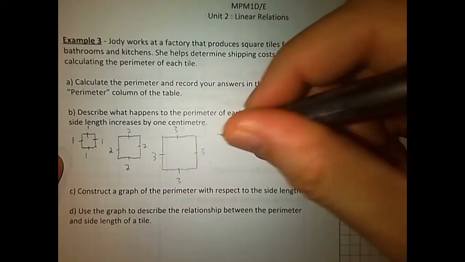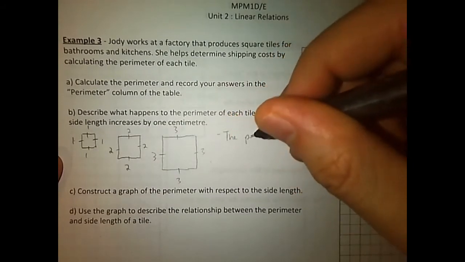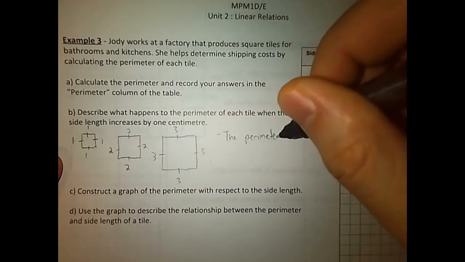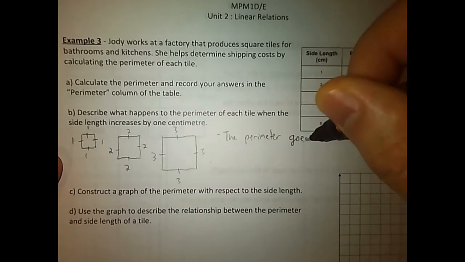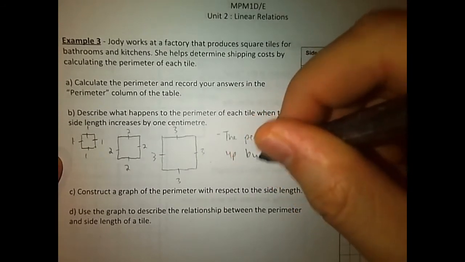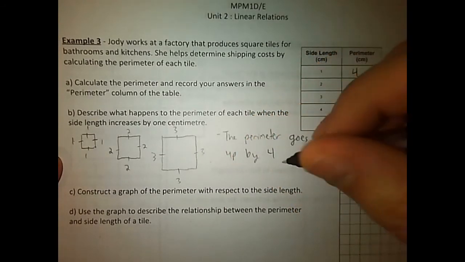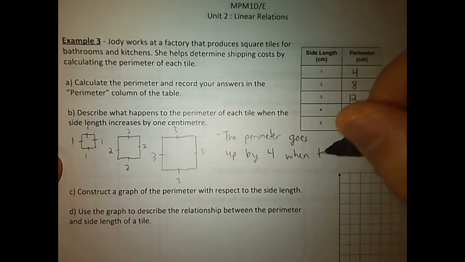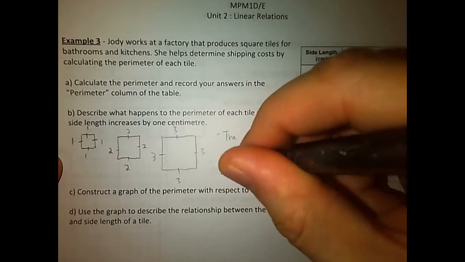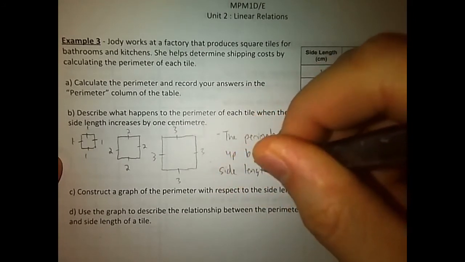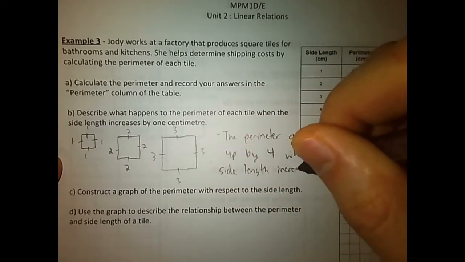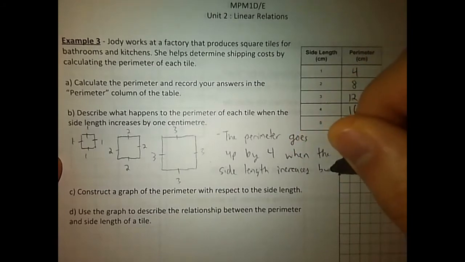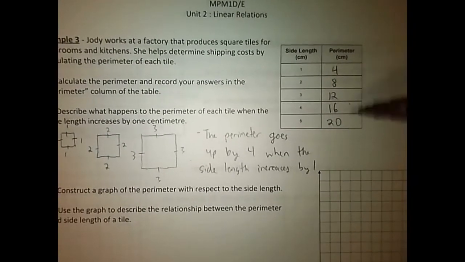So we can say the perimeter goes up by 4 when the side length increases by 1. So we can see that happening here.